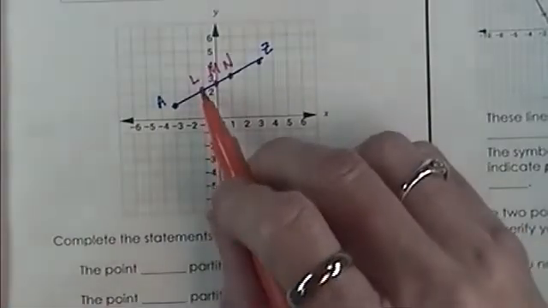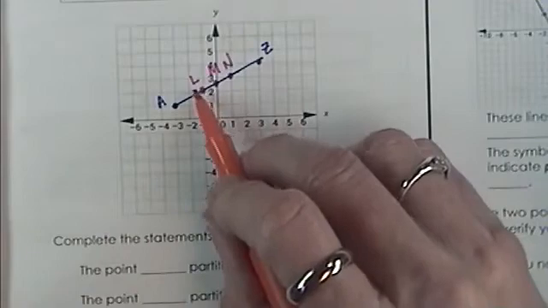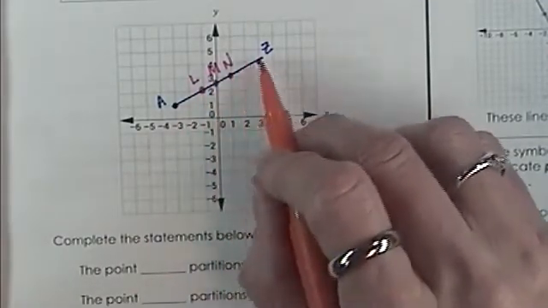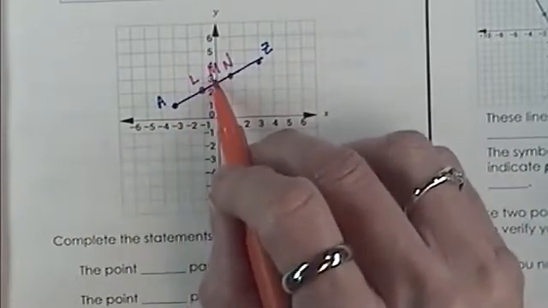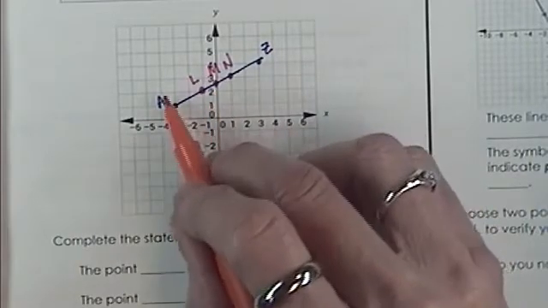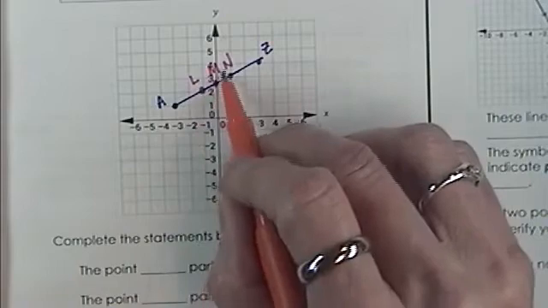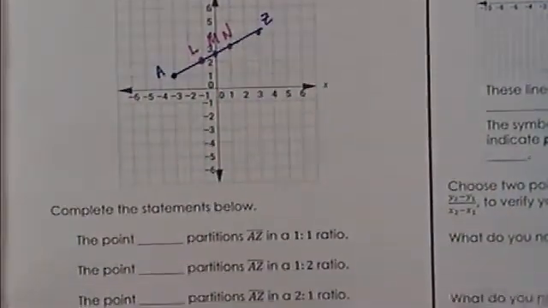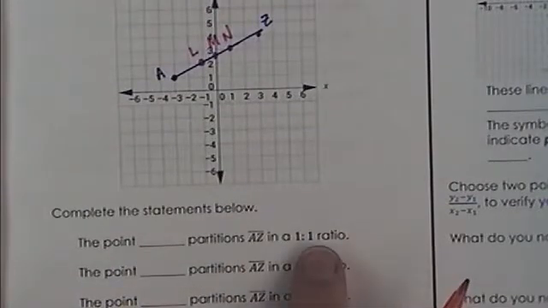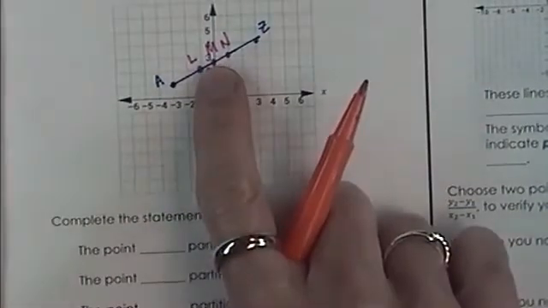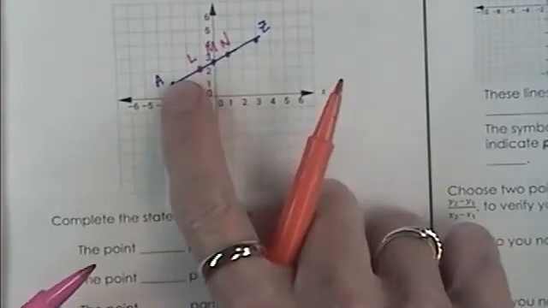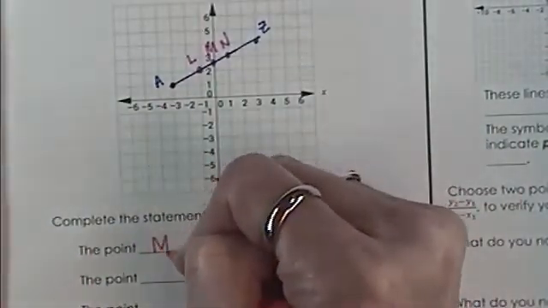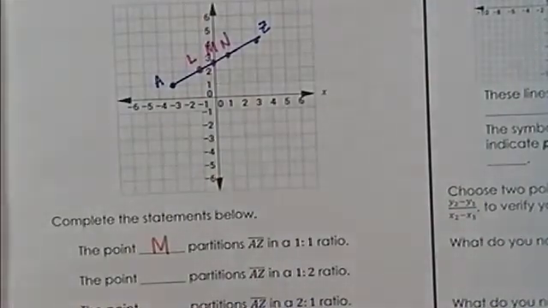Okay, so let's look. If we chose L, we'd have 1 section on the left, but look how big this section is on the right. That's not equal sections. But M, that one's right smack dab in the middle, 1 section to the left, 1 section to the right. So when we are breaking up into a 1-to-1 ratio, what are we really finding? We're really finding the midpoint, the point that is smack dab in between the 2 endpoints. So this would be point M. All right, let's keep going.